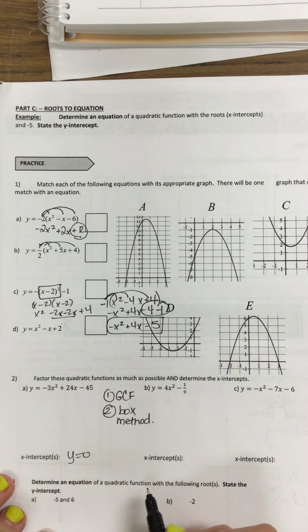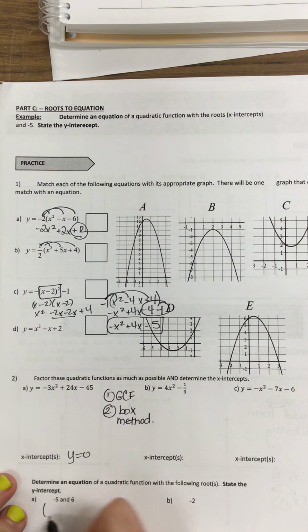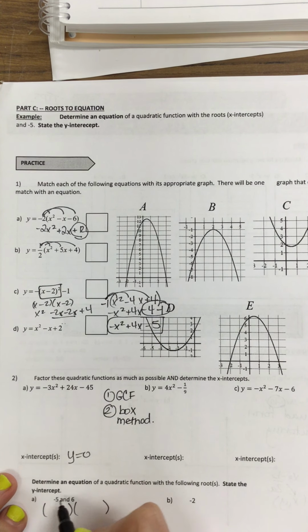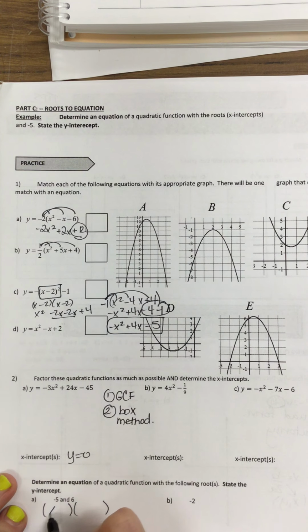An equation that has these x-intercepts. Okay, so I know that when I get to here, I need an x value that's negative 5. So one of my factors must be x plus 5, because I have to set this equal to 0.